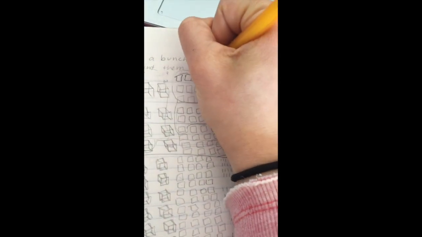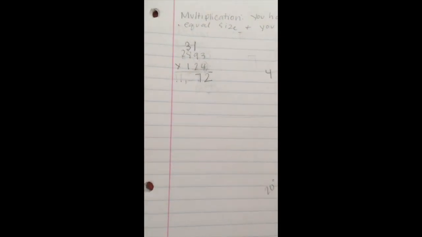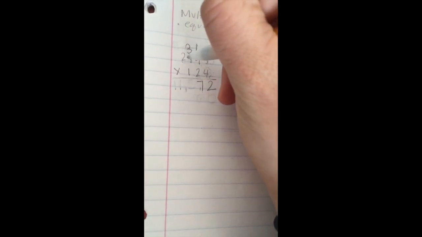So that's like 1 more flat. And then we have 1, 2, 3, 4, 5, 6, 7 left over. So we just bring those to the bottom because we have 7 left over, right? Or 7 rods or 70, right? And so just like we did here, we brought 7 down and the 3 over.